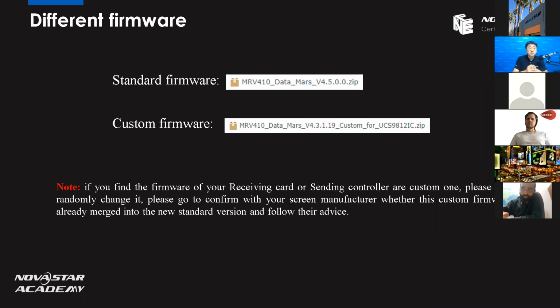So you can distinguish them only by the name, but I must note that if you find the firmware of your receiving card or sending card is the customer one, please do not change it. I want to repeat that it's very, very important.